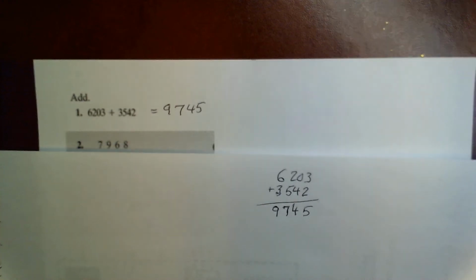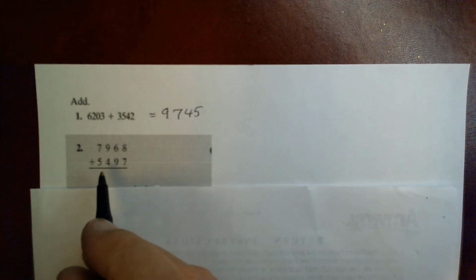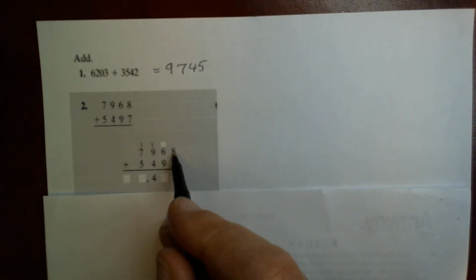Okay, let's look at another example here. So here we're looking at a guided solution, 7,968 plus 5,497. So again, we line up the numbers so that the digits match. And 8 plus 7 is 15. So that 15 means 1 ten and 5 ones. So then we add 1 ten to this.